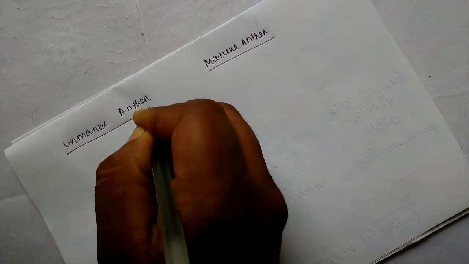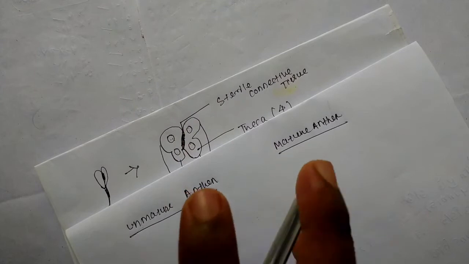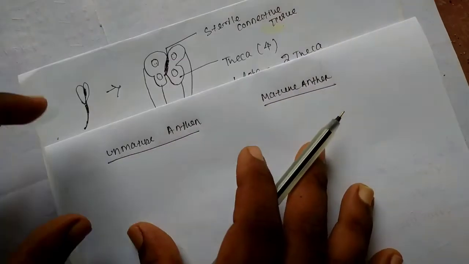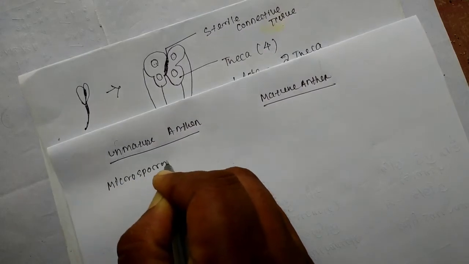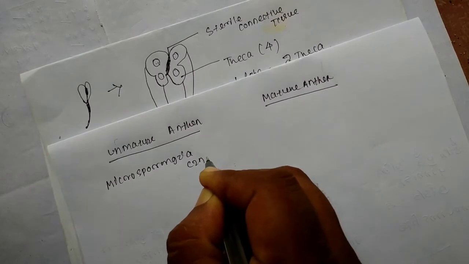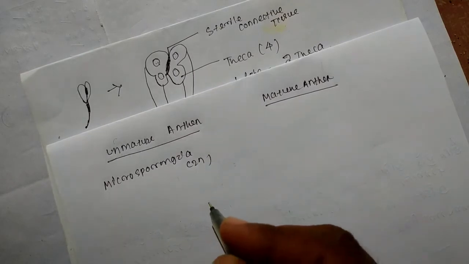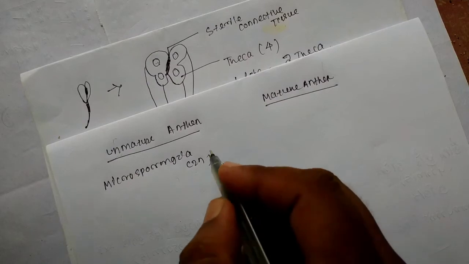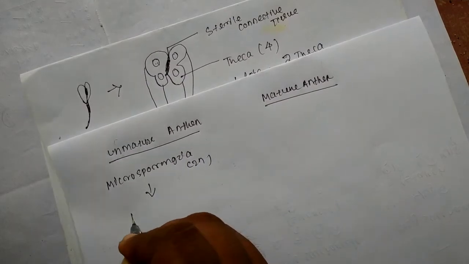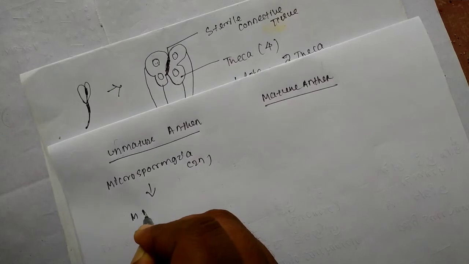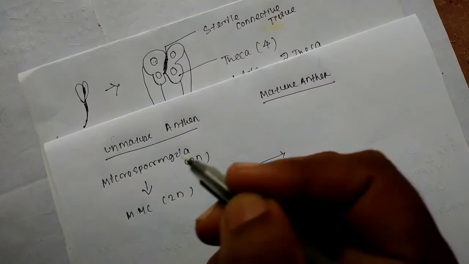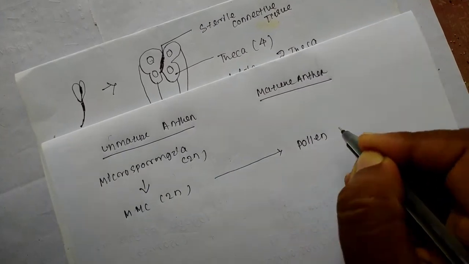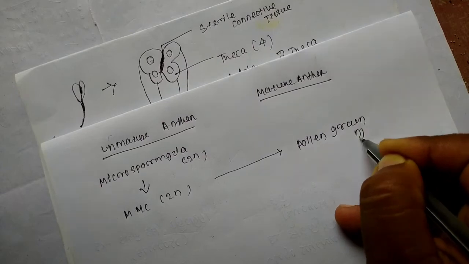In the immature anther, this is called microsporangia, which is diploid in number. In the mature anther, this microsporangia gives rise to microspore mother cells, MMC, which are diploid in number, and then to pollen grains, which are haploid in number.